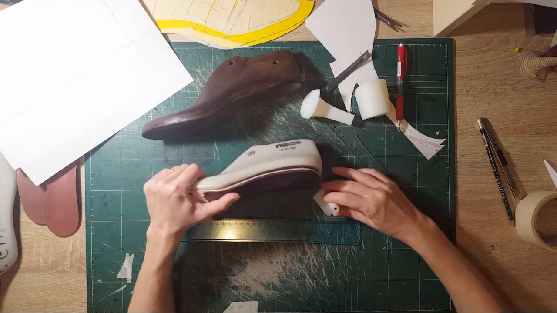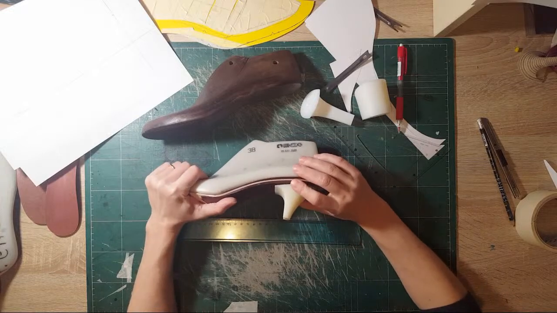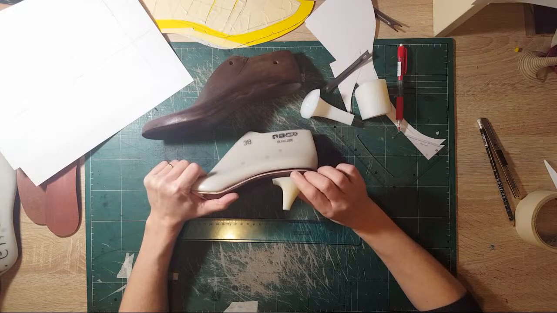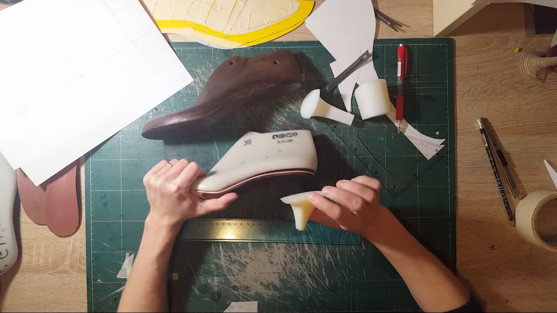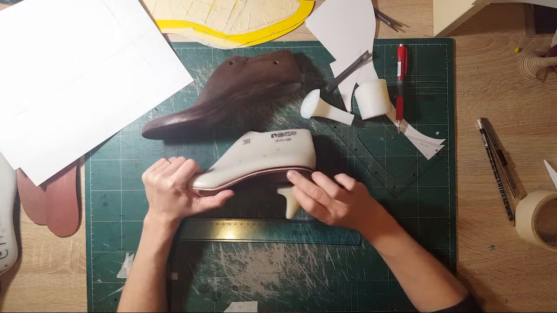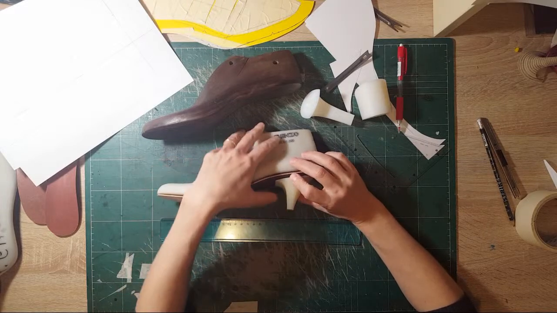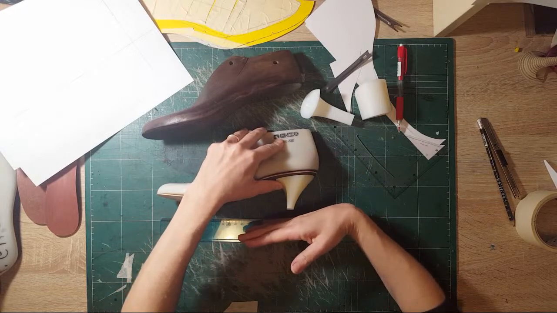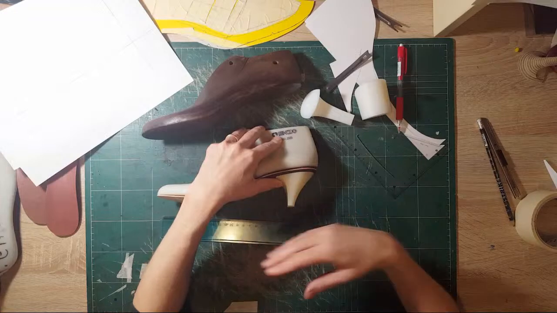So in this case you may have a small gap between the ready-made heel and the insole because of the lack of lasting allowance here. But what is important is that the shape and this shape must lay on one straight ground.